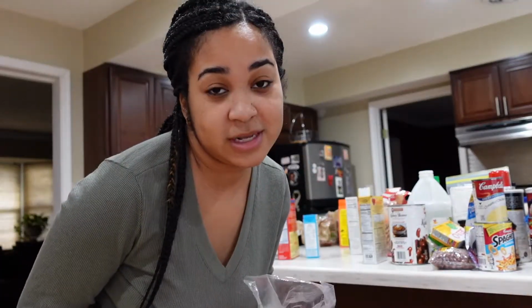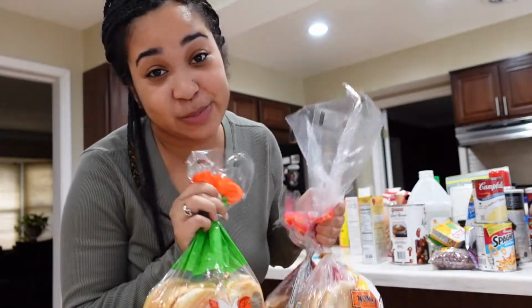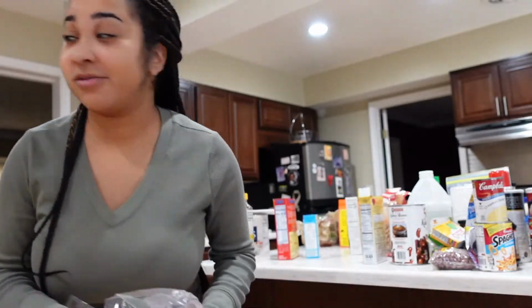Another thing that also goes on that top shelf for us is our bread, so I'm gonna go ahead and put our bread over there as well. So even just doing that was able to clear up a lot of counter space.